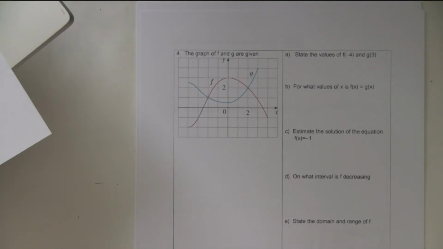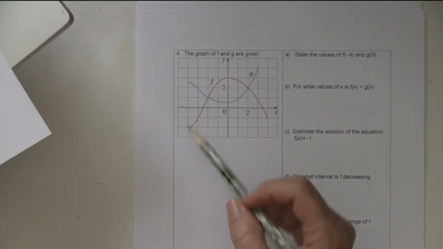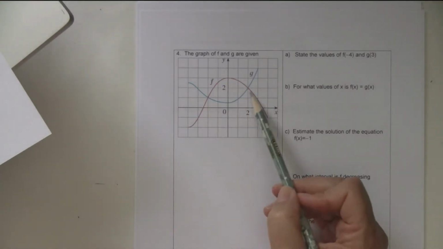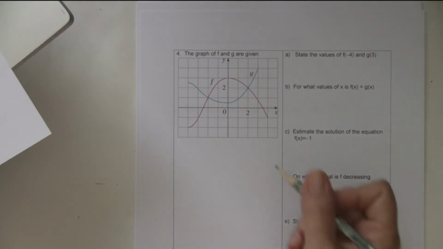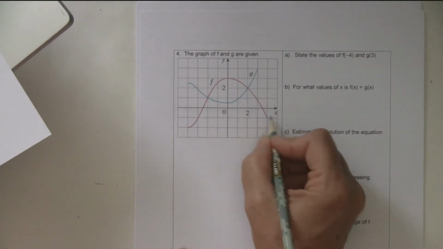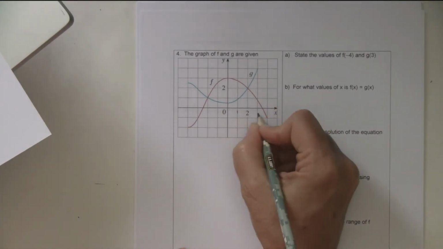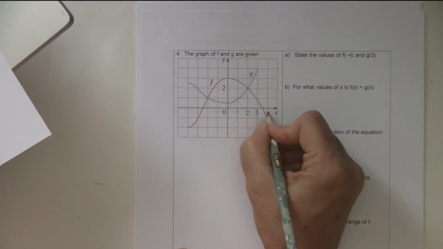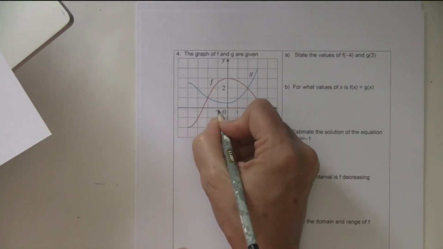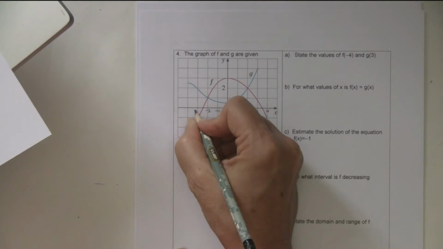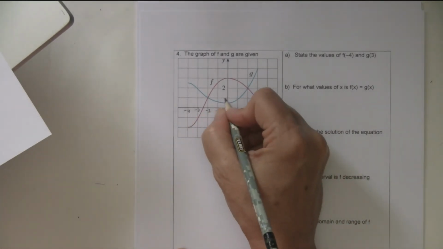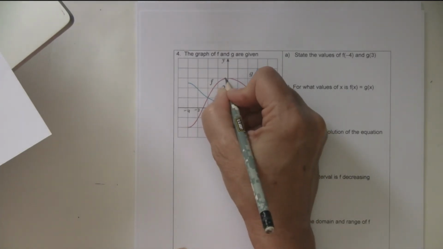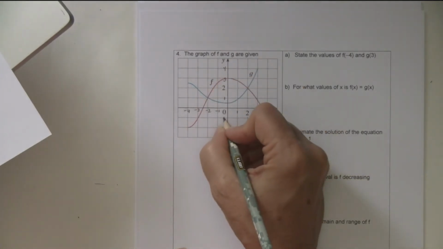Okay, the graph of f and g are given. So here's the graph of f and g. And it says state the values of f at -4 and g at 3. And so this x-axis hasn't been completely labeled, so just to make it easier, I'm going to go in here and do a little labeling so that we can see. Stuart does that a lot actually in the graphs that he has, is that he leaves off a lot of labels.